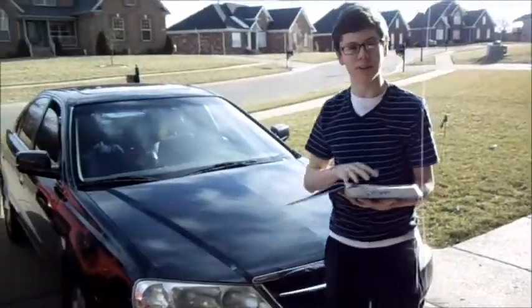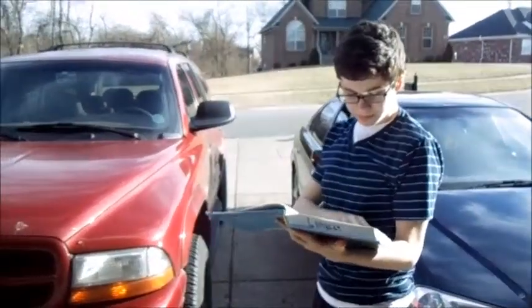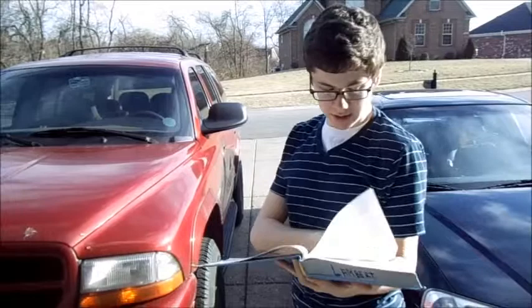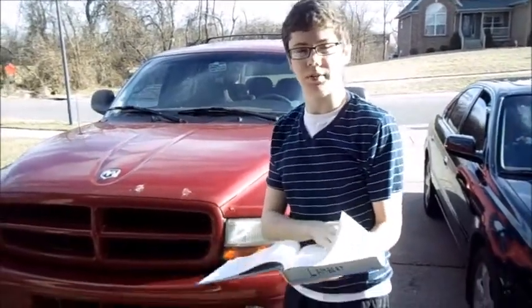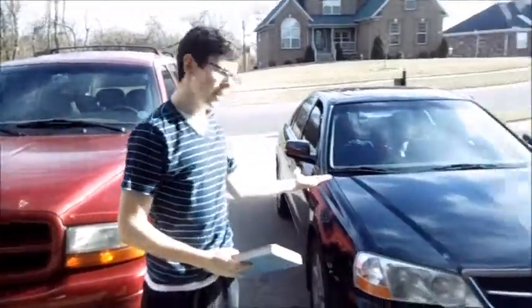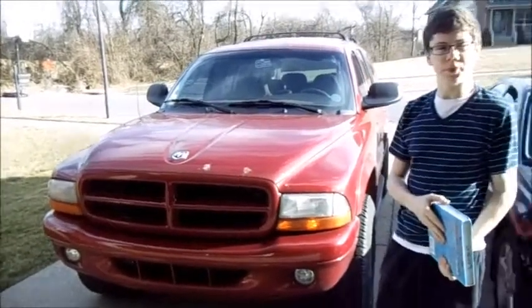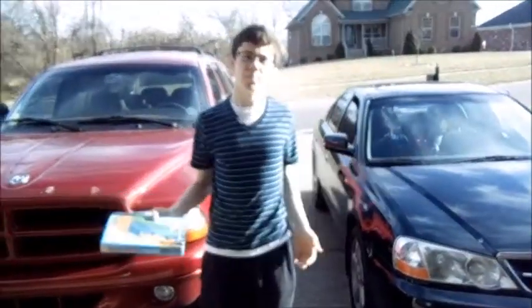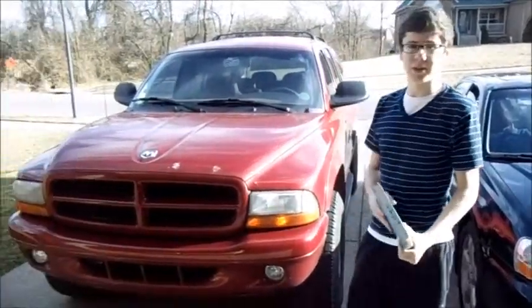Our next term to identify in the real world is inertia. Inertia is the reluctance of any body to change its state of motion, and mass is the measure of inertia. So, which car here has more inertia? Nathan's Acura or Grant's Durango? Let's see, which car is more massive, the Durango or the Acura? I think it's safe to say the Durango because it's quite larger.